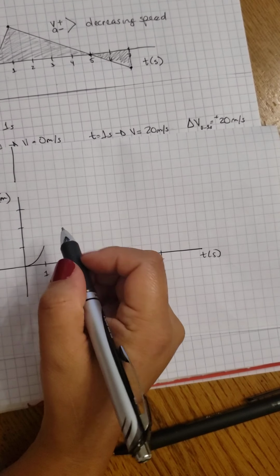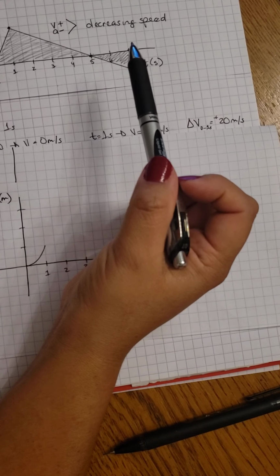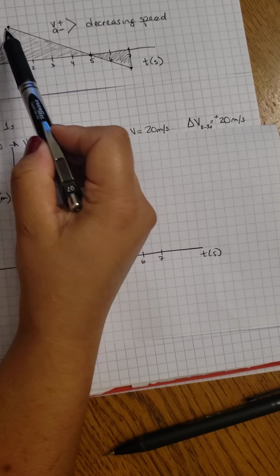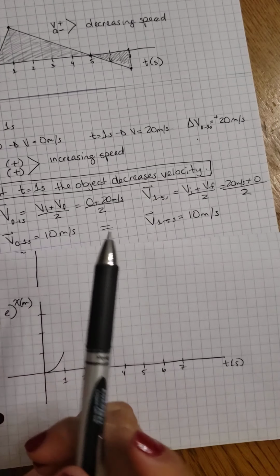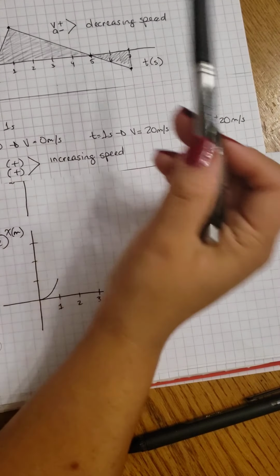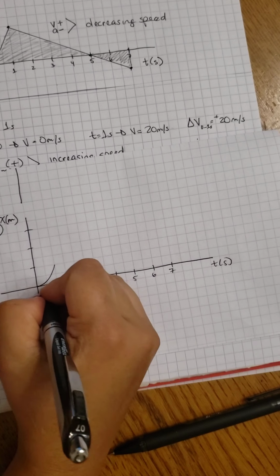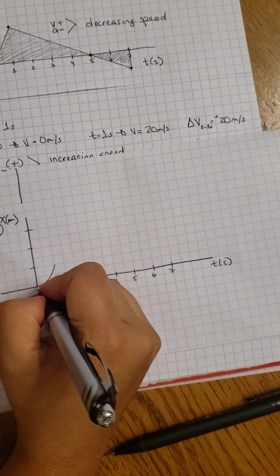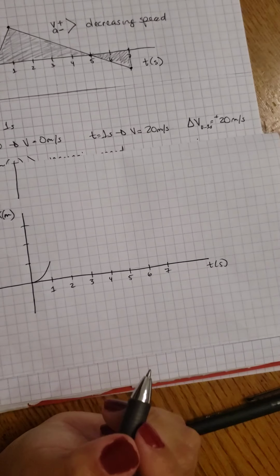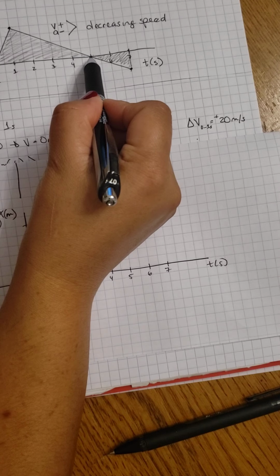Now between 1 and 5 seconds, you have a negative acceleration and a positive velocity, so now you're decreasing speed. So you cannot continue going upwards on that curve like this, because your speed is actually decreasing all the way to 0 here.